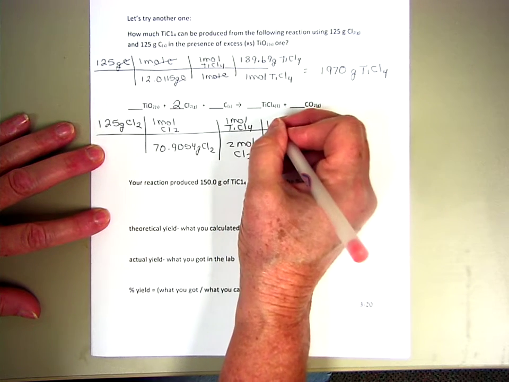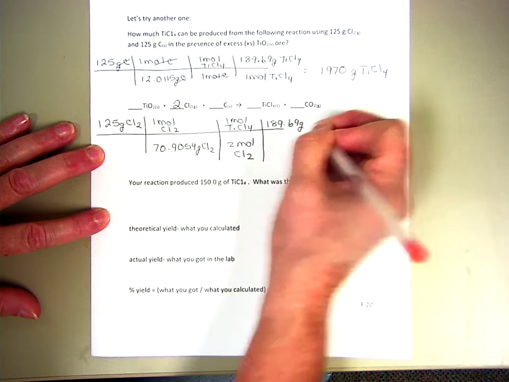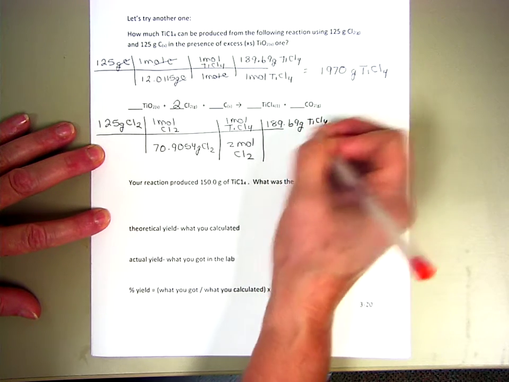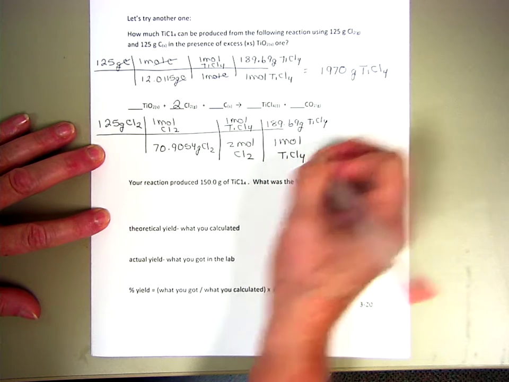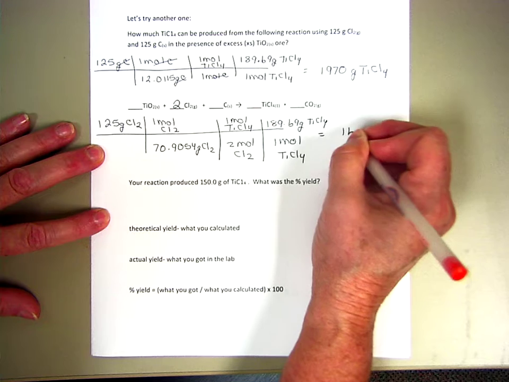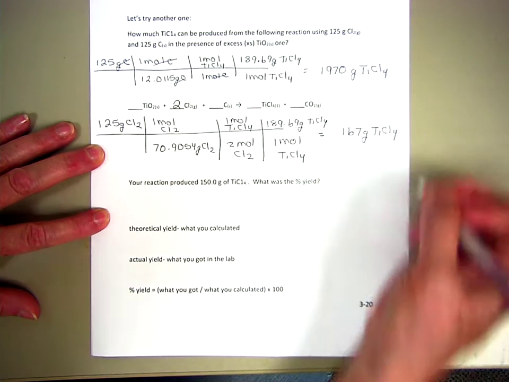And I know that the titanium chloride is 189.69 grams per 1 mole. So I get 167 grams of TiCl4.